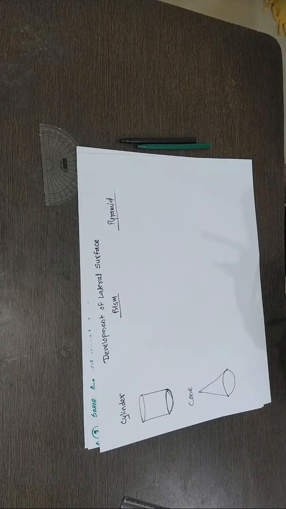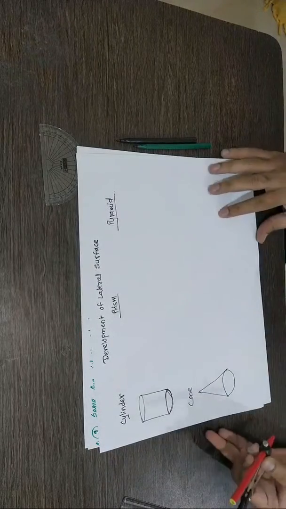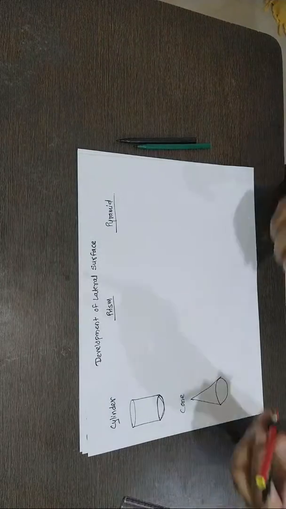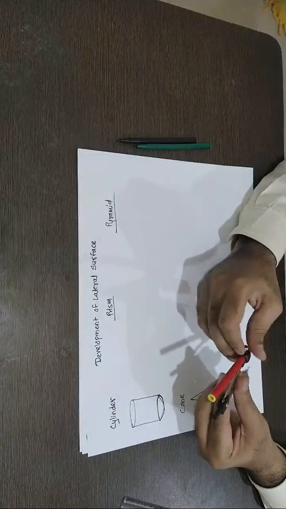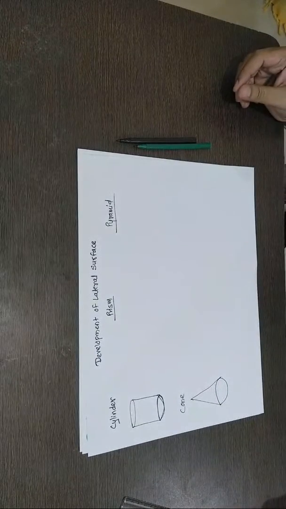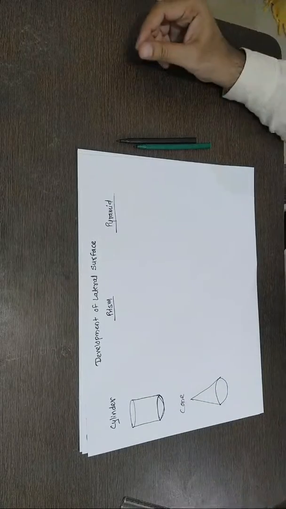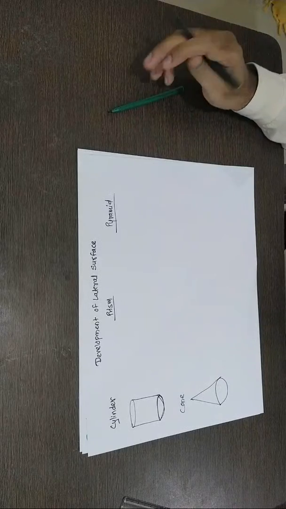Hello everyone. Now we are starting with unit number 6, development of lateral surface. First we'll go with some fundamental things: what are the different solids, and based on that we will see what the lateral development is. We had in the lecture what the development of lateral surface is, so just a quick revision of the same.